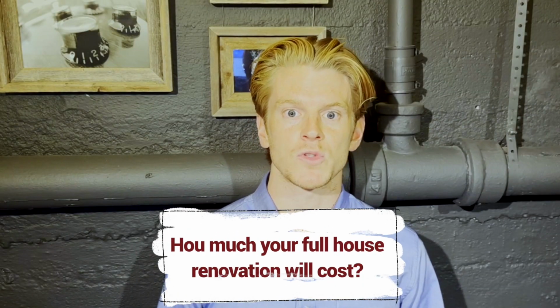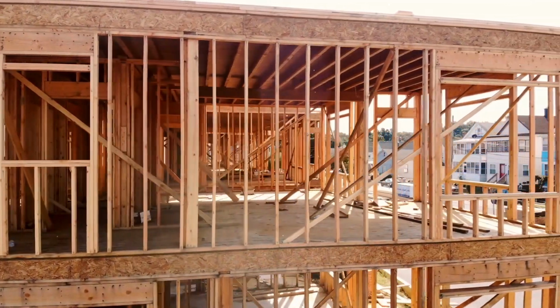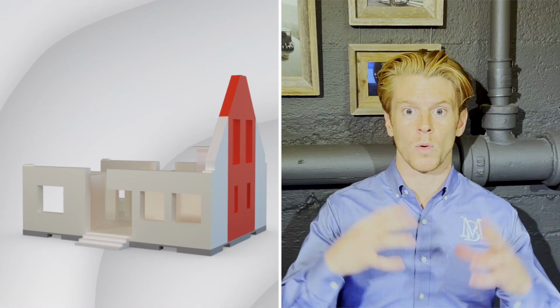Now, we get this question a lot. How much will my full house renovation cost? To be clear, when we say full house renovation, what we mean is actually completely disassembling all of the finished surfaces, mechanicals, all the way down to the framing, where you're essentially just left with the bones of your house. And then putting it all together with new building materials, most times changing the style or the layout of the home to have yourself a like new home. That is a full renovation. Let's dive in.